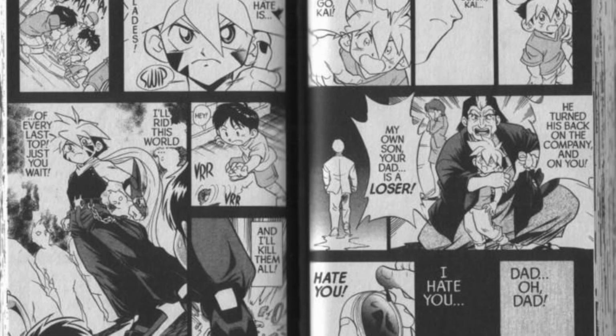I think I prefer the manga at the moment because there's more going on with the characters and the lore, but that could change.